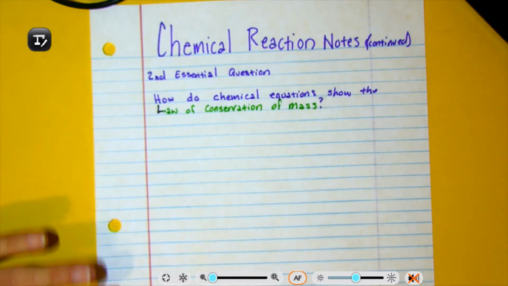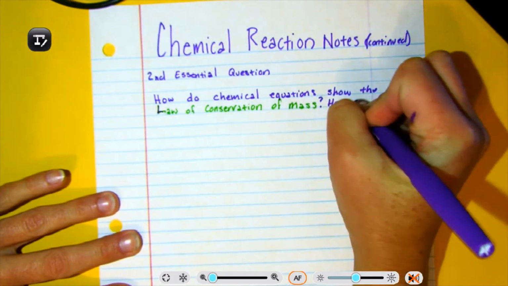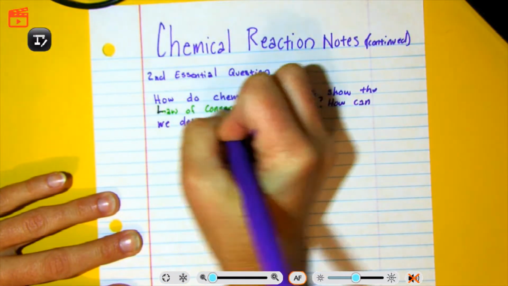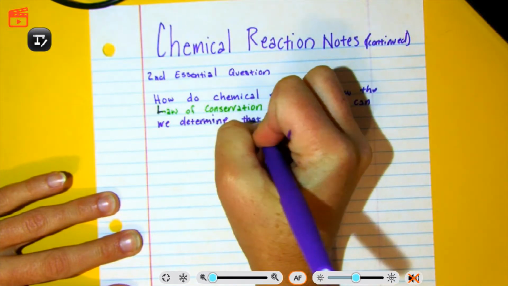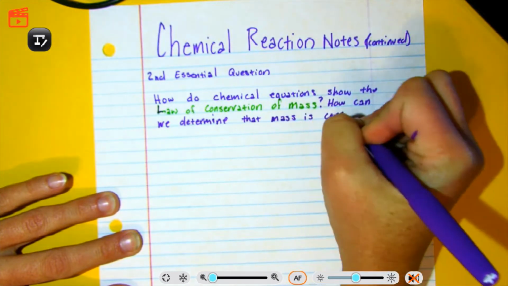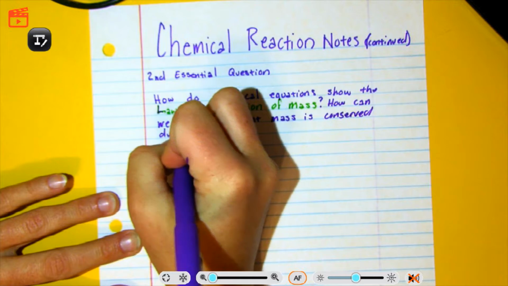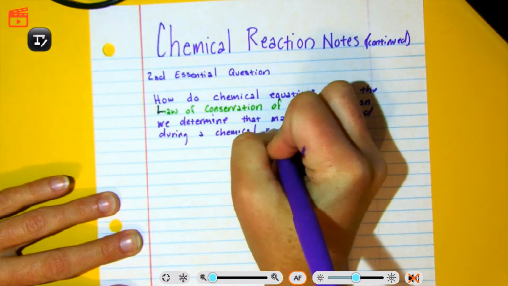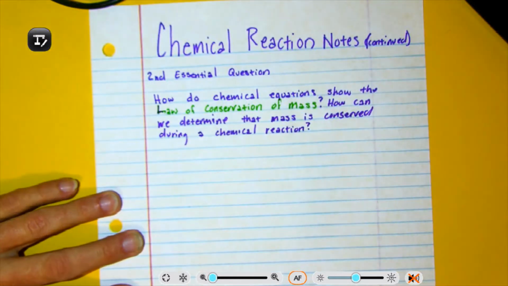All right, and so the other part of this essential question is how can we determine that mass is conserved during a chemical reaction. Because we have to have a way to be able to prove that, right?